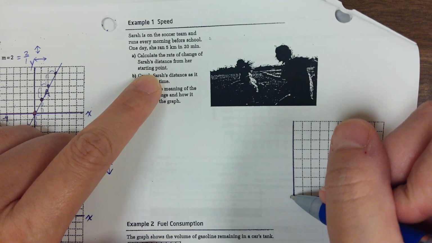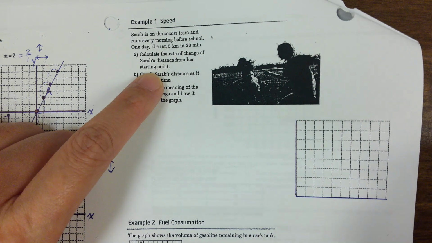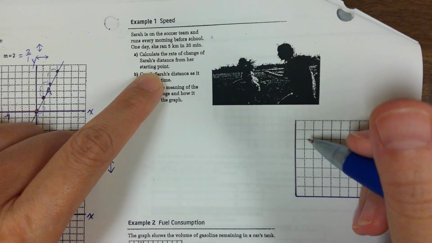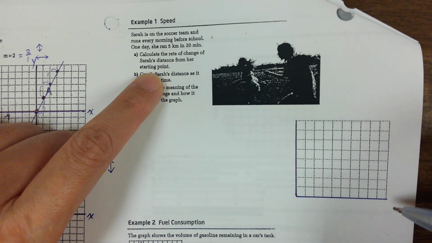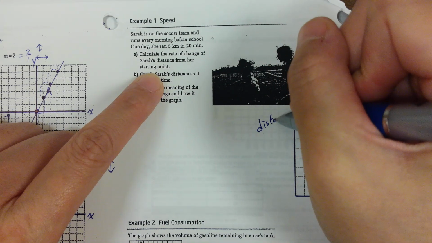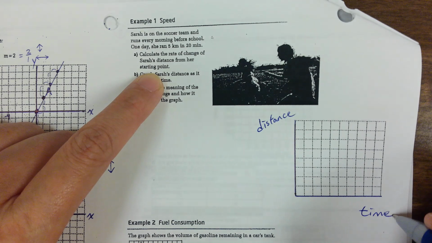Okay, so whenever you do a graph, because we're talking about speed, we're doing an L graph because you can't have negative speed. You can't have negative time. So this side is the distance and this side is the time.